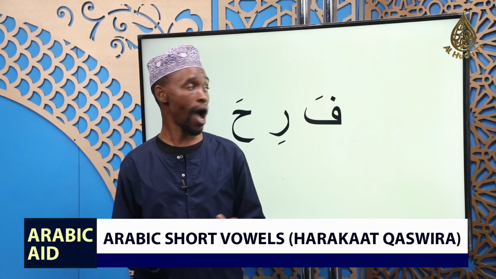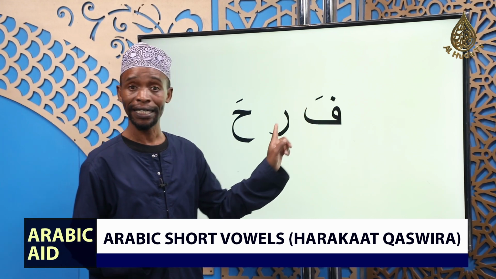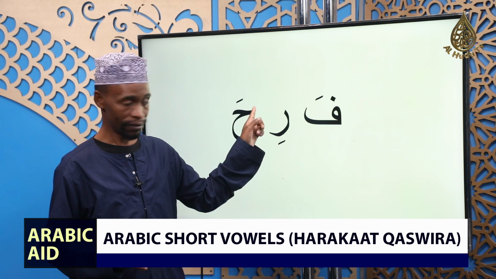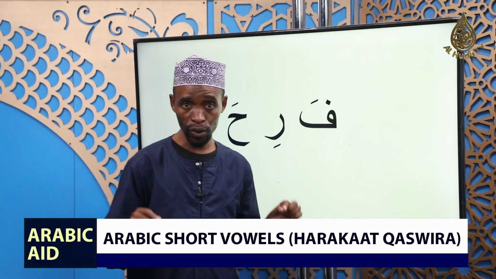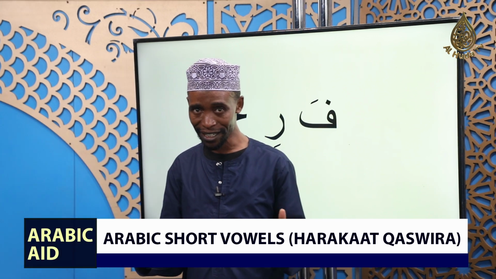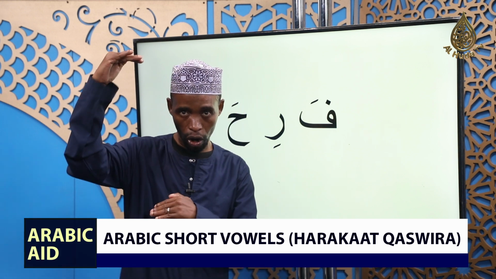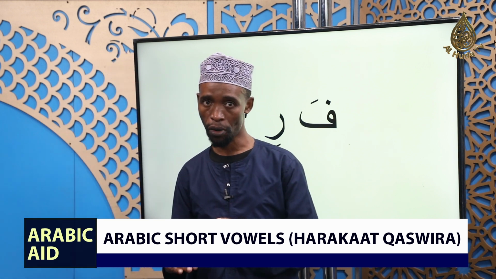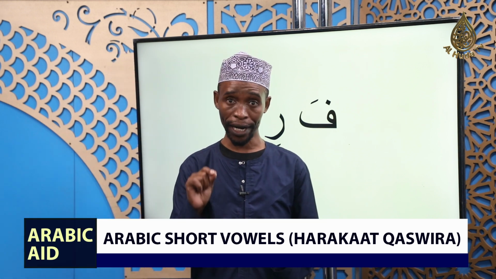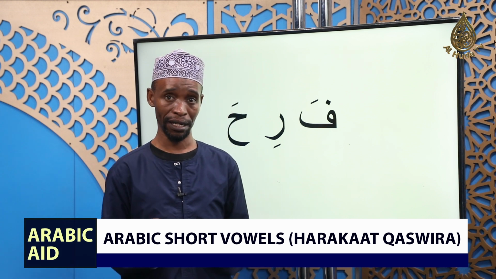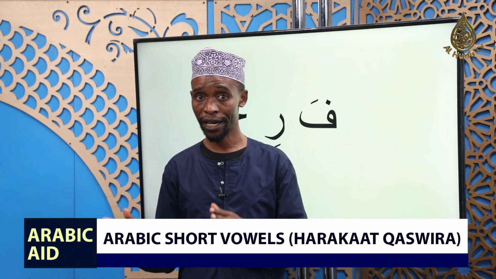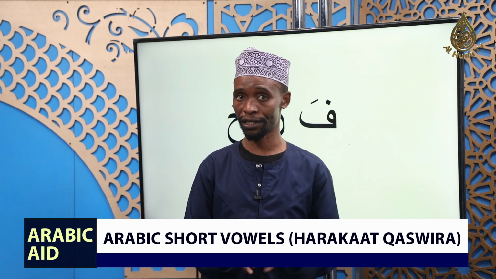These marks are called Tashkil. Tashkil refers to diacritical marks placed either on top or at the bottom of Arabic letters to guide you in pronunciation by indicating vowels and other phonetic details.